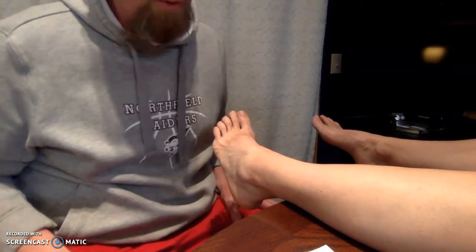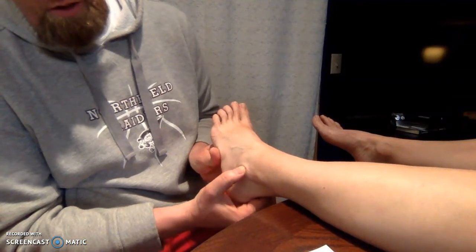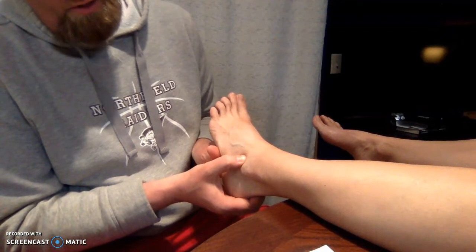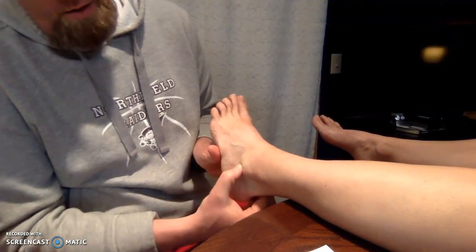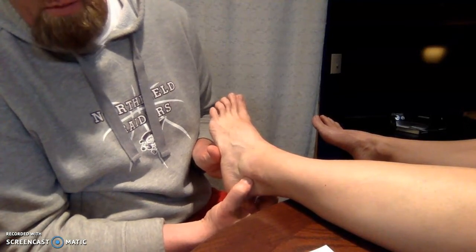Okay. Next, we go to ligaments. So I'm actually going to palpate. Here's the tip of the lateral malleolus. If you remember from the ligament assignment, your anterior talofibular is going to be right here. Your calcaneofibular is going to be right here, and your posterior talofibular is going to be right here.